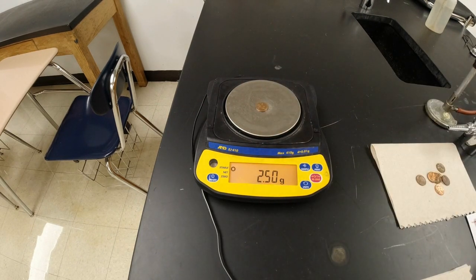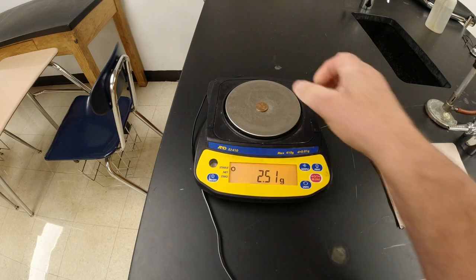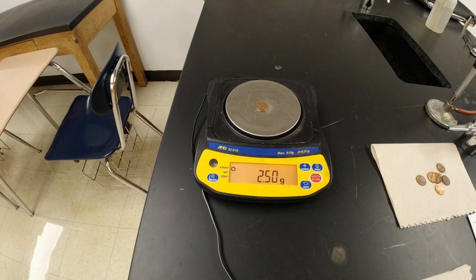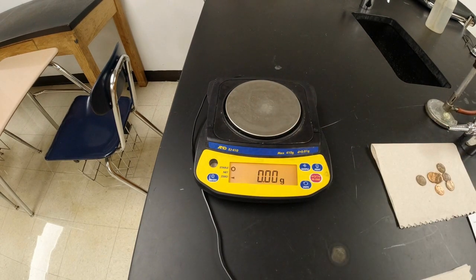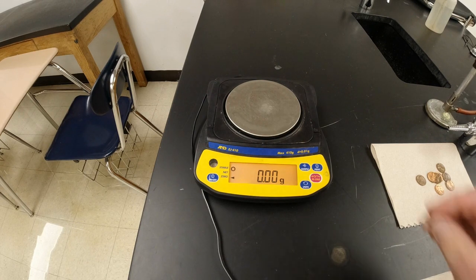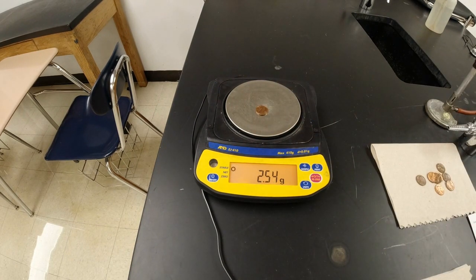1982, this one says 2.50, 2.51 grams, sorry, or 2.50, we'll make it 2.50. Next penny, 1988, 2.54.